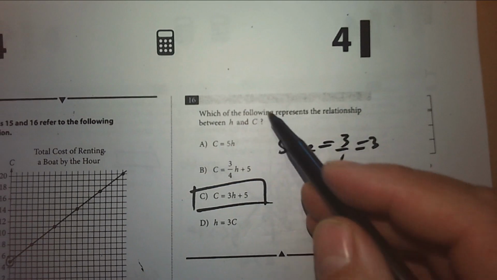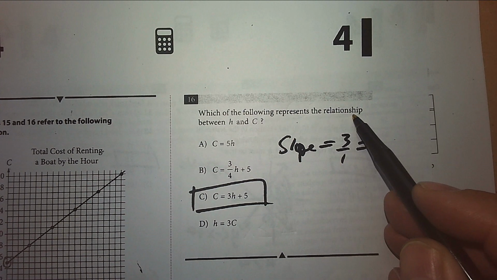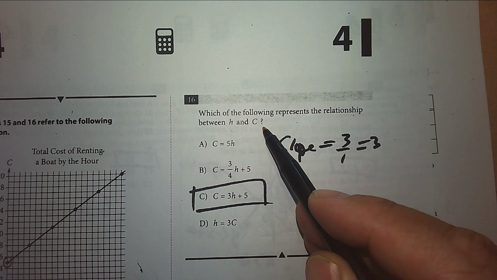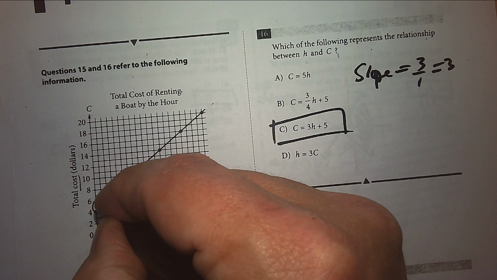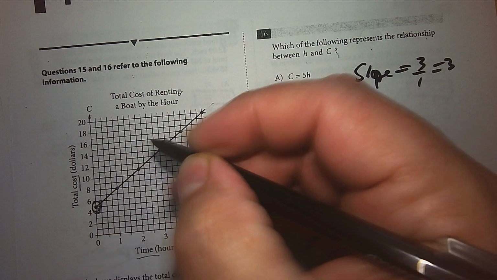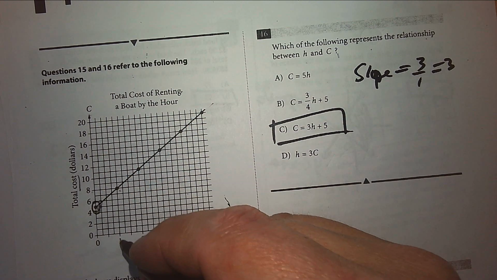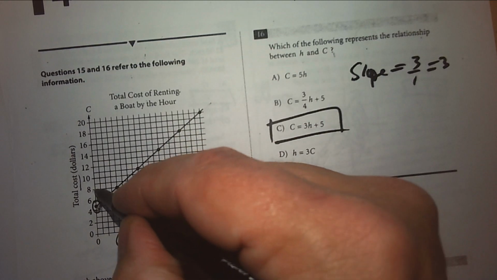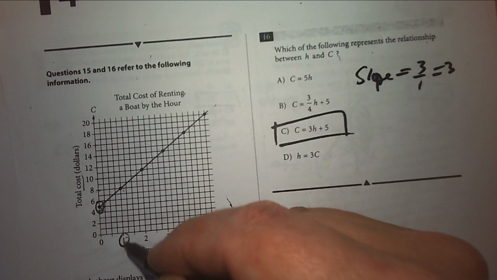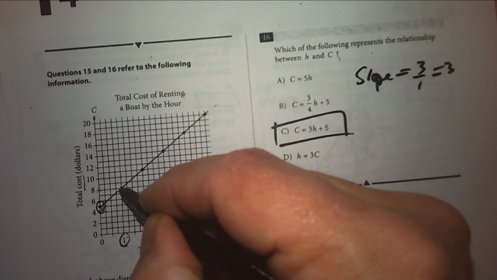16. Which of the following represents the relationship between H and C? In other words, what's the equation of that line? Hey, did we do that? What do we need to know? What's the y-intercept? 5. What's the rise over run here? Be careful. Look at the scale. It goes up how many? 4, but to the right how many? 1. Up 4 over 1.